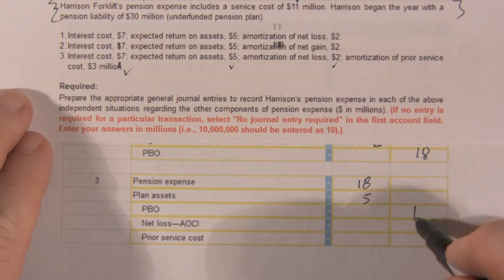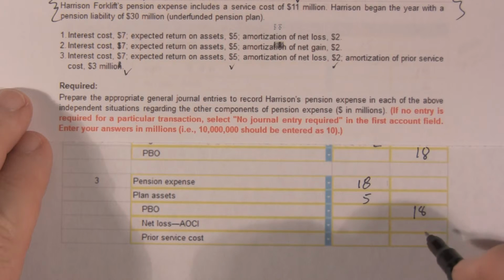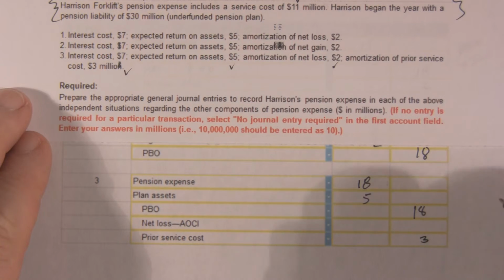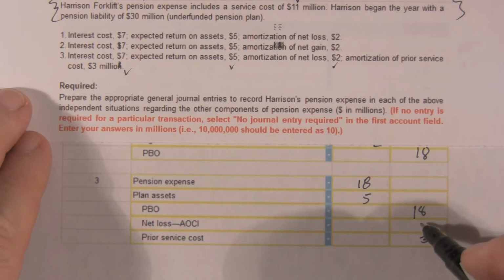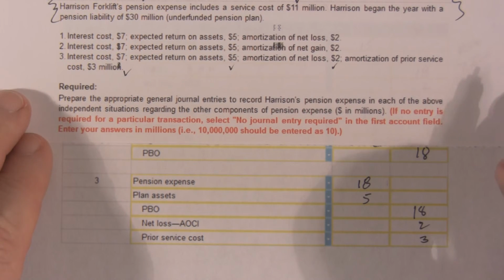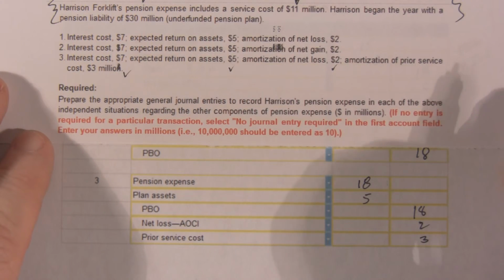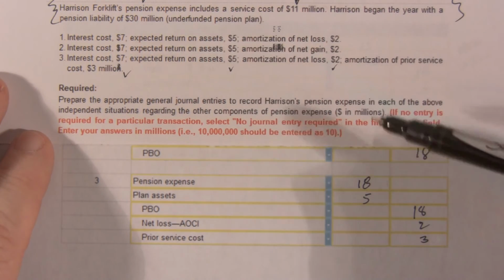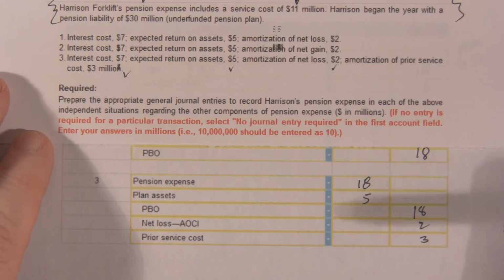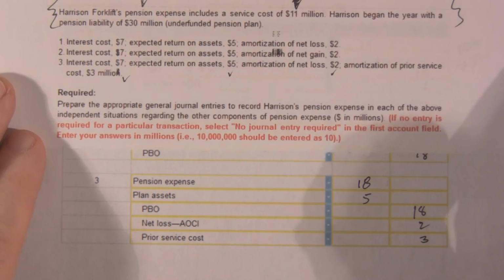Our PBO went up by 18, we figured that out earlier. Our prior service cost is 3, that's given to us. And we have the amortization of net loss of 2. So it's really just a matter of interpreting the plan and making sure we know what we're talking about, okay? And so this just takes us through gains, losses, and amortization of prior service expense.